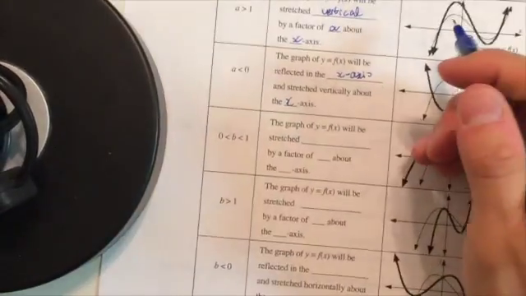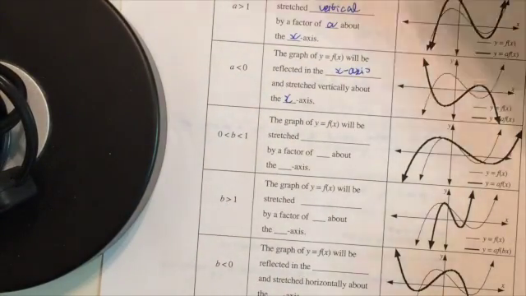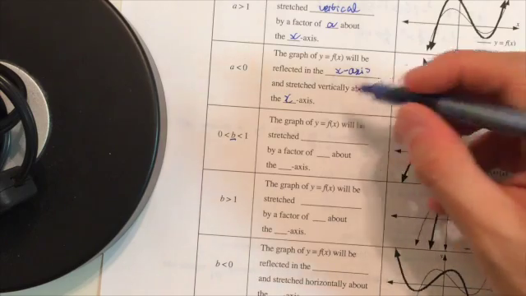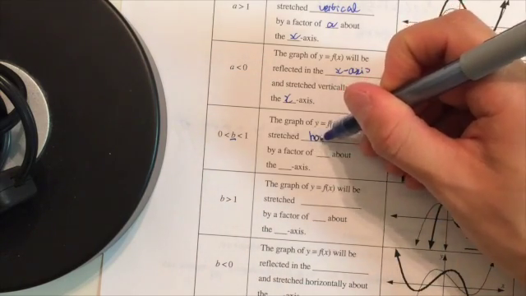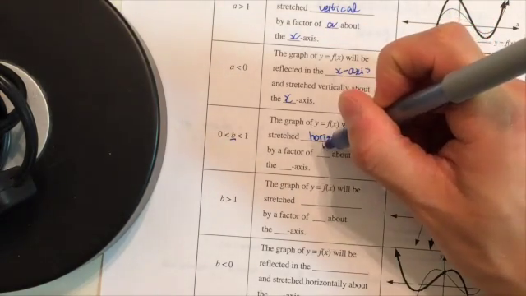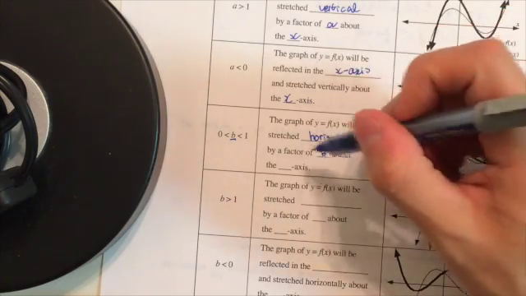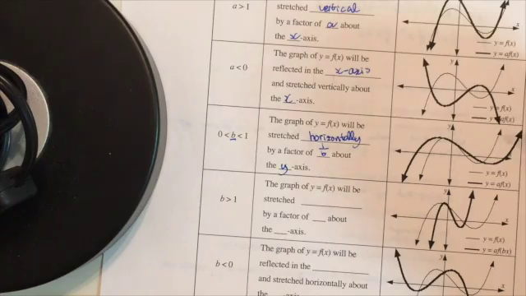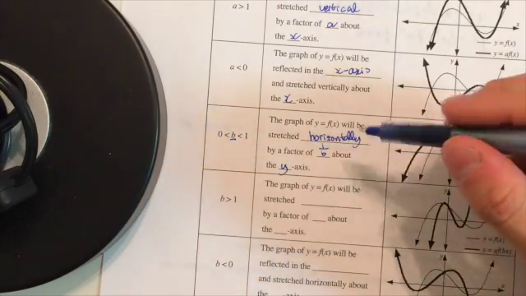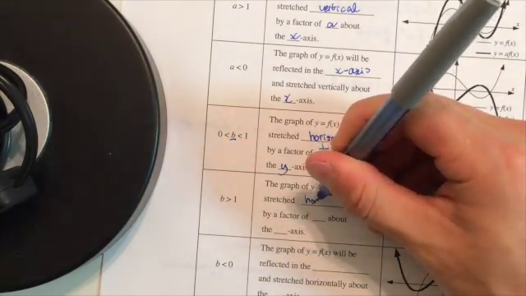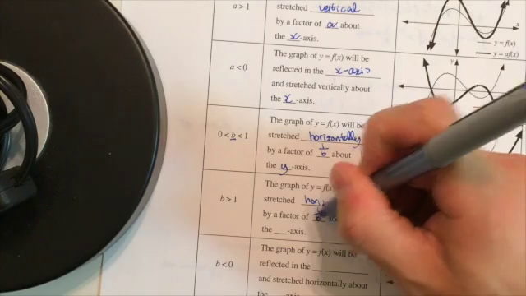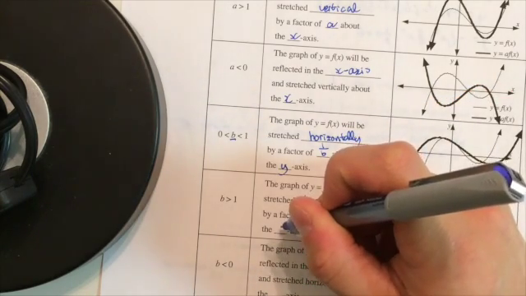But what about stretches involving a b value? If we look at the graph of y equals f of x over here, and I have a value of b which is greater than 0 but less than 1, this is going to result in a horizontal stretch. So it's going to be stretched horizontally by a factor of, in this case, 1 over b, and this is going to occur about the y-axis. Next, if b is greater than 1, there's going to be a stretch horizontally, again by a factor of 1 over b, and that's going to be about the y-axis as well.